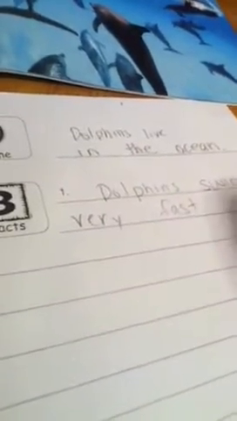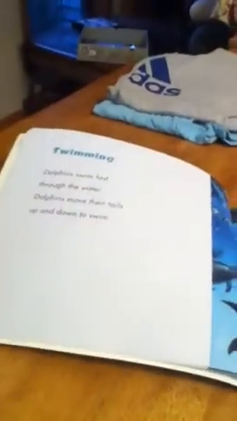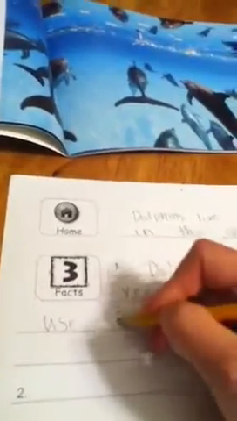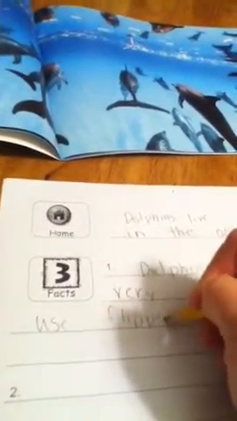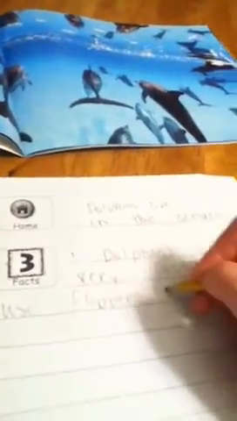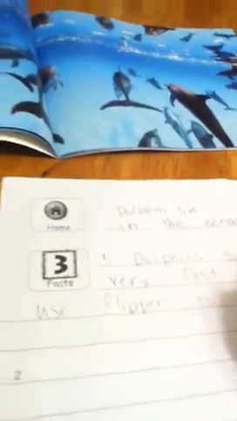And I could even say something like they use their flippers, because the next few pages talk about different things like their tails and their flippers. And I could put down they use flippers to swim. Okay, doing good.